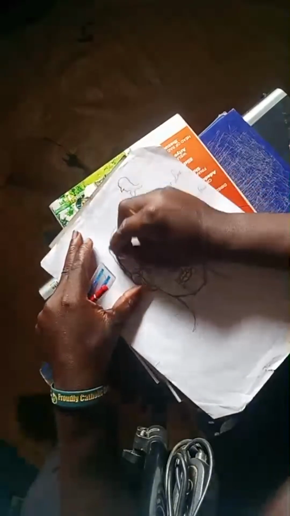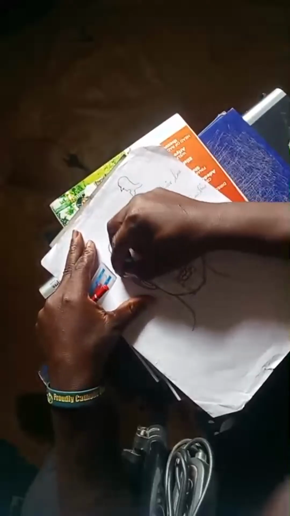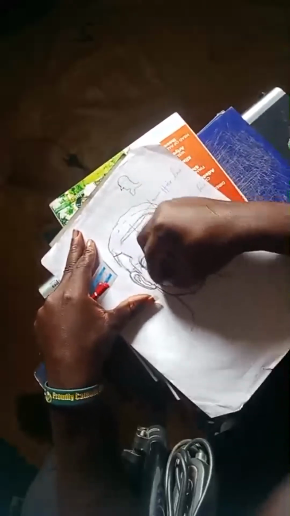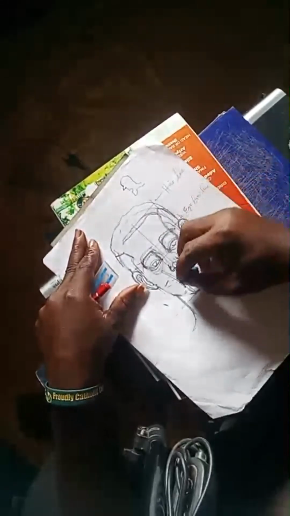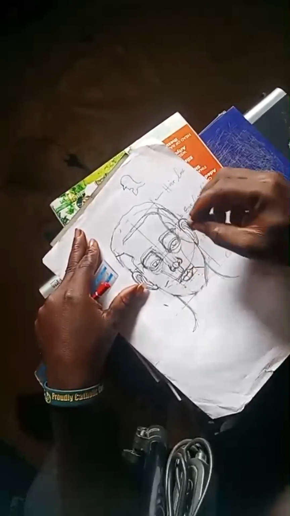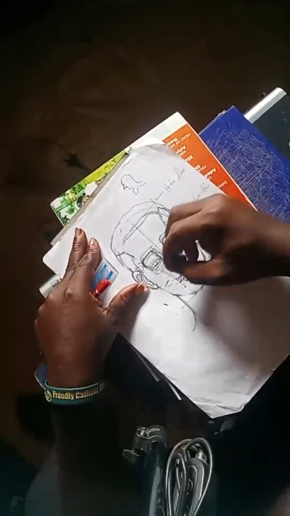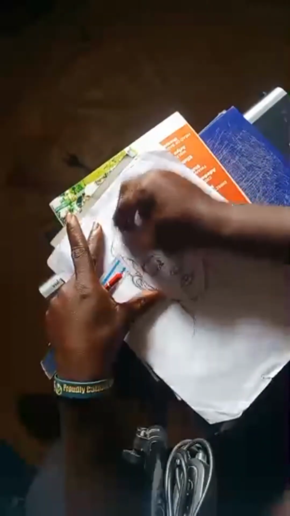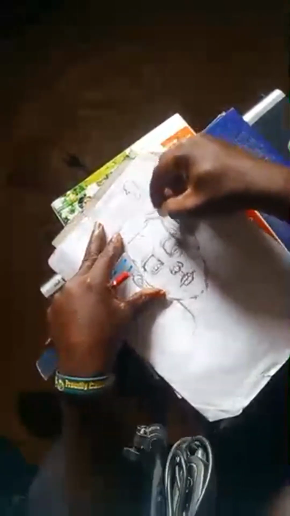Let's wipe off the construction lines. And wiping them off.